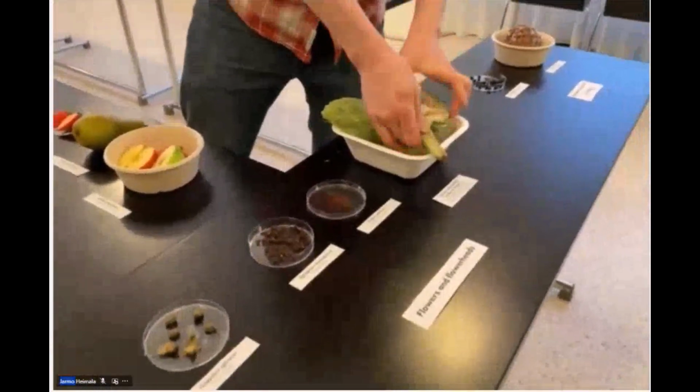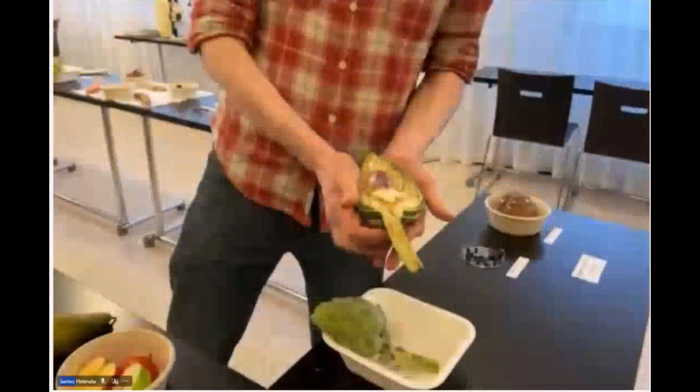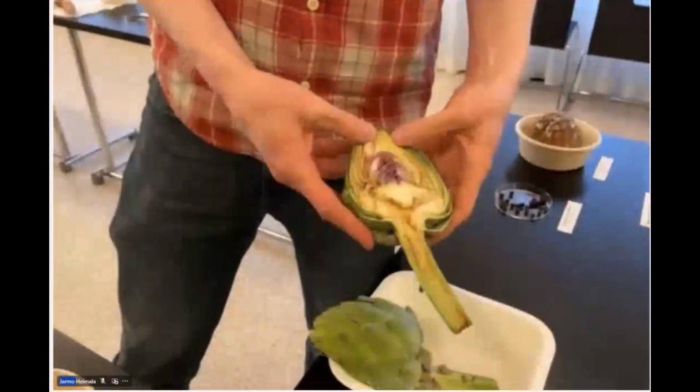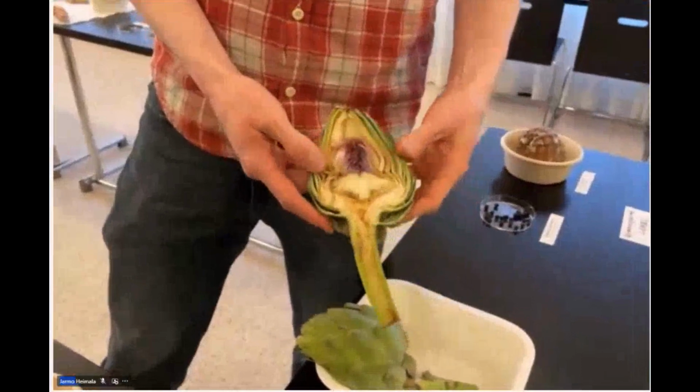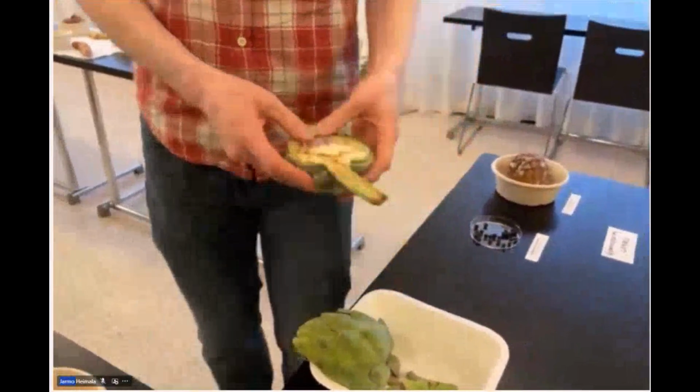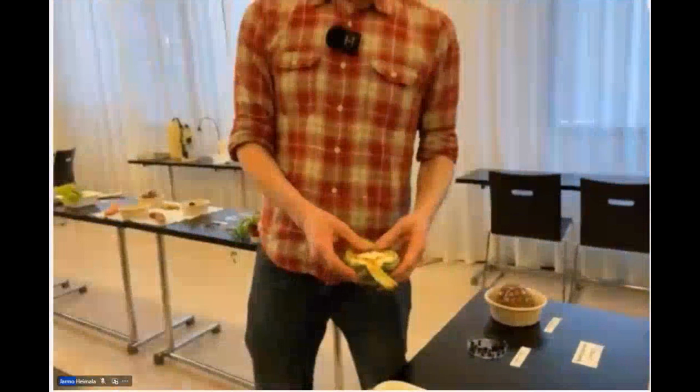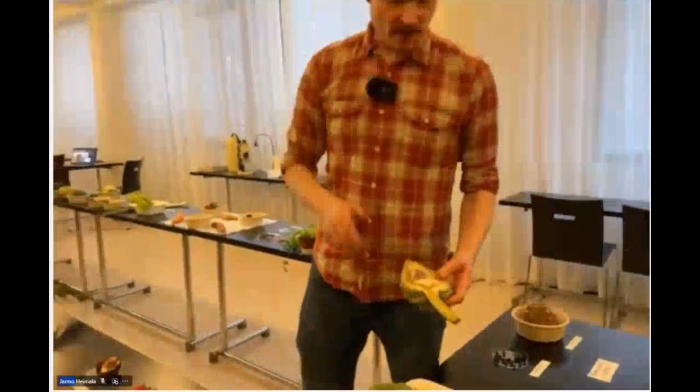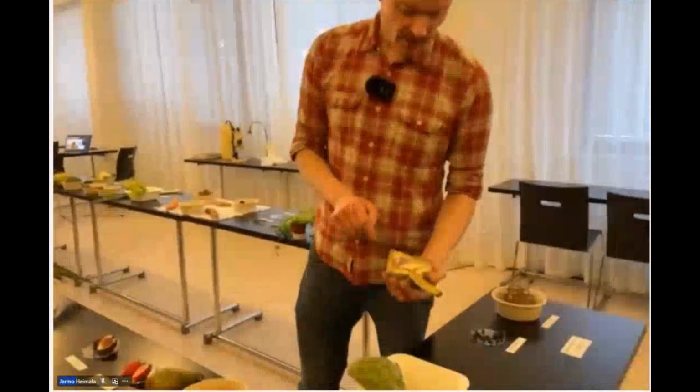And then here we have artichoke, which is also a compound inflorescence like the sunflower. And here's a cross section.